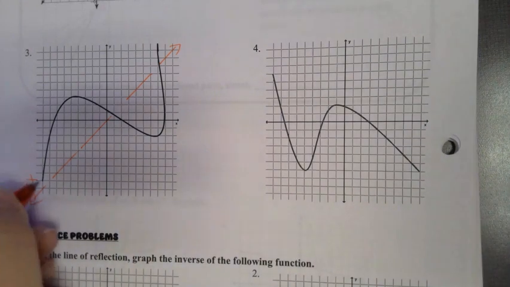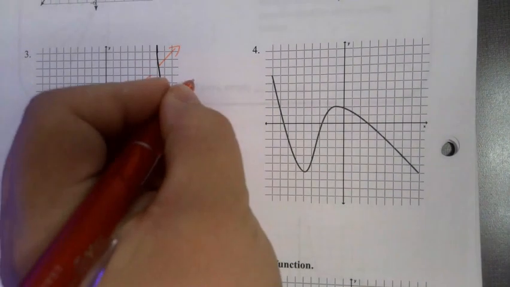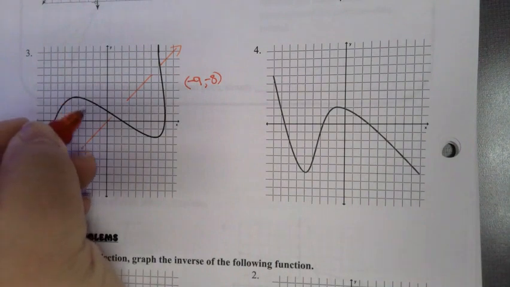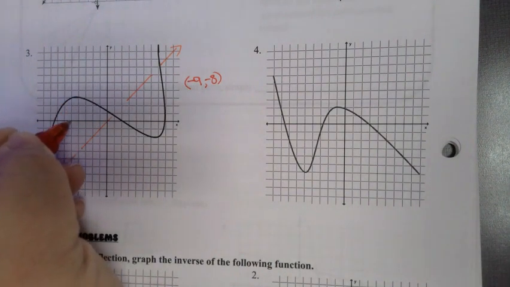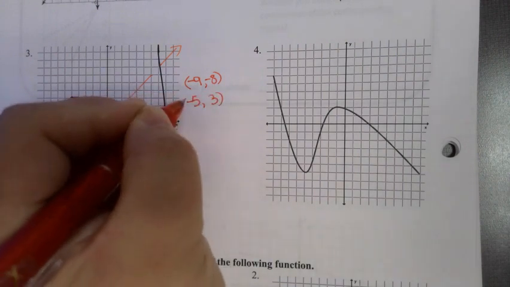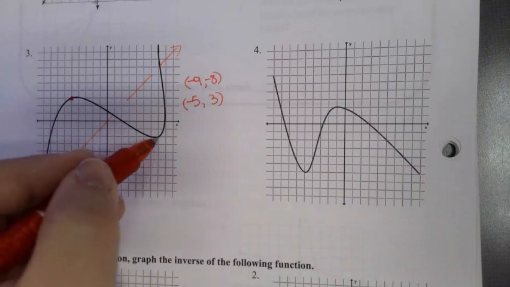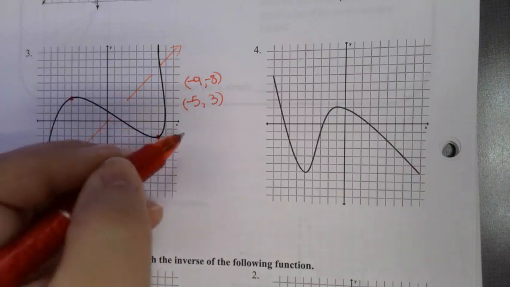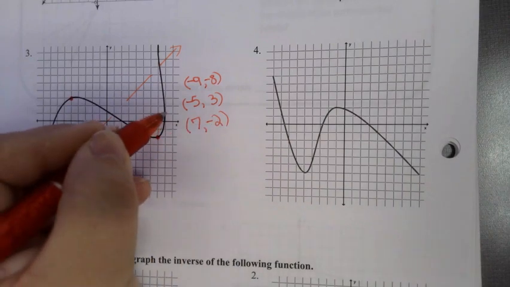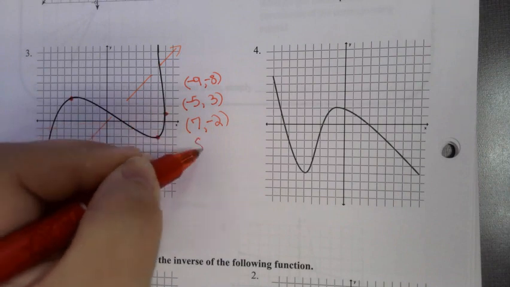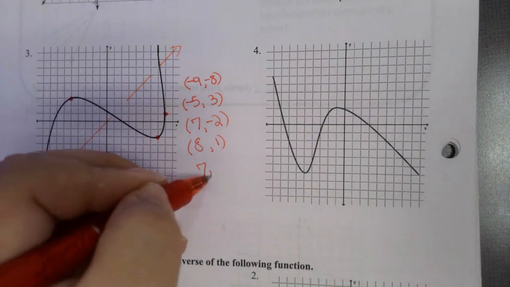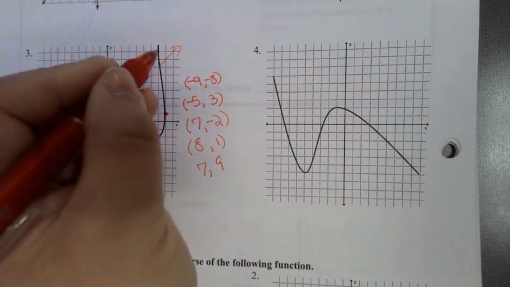So here's an end point at (-9, -8). Then we have a turning point happening at (-1, 2), (3, 5)... Then we have another turning point happening over here at (7, -2). It kind of turns just a little bit here at (8, 1). And then again at (7, 9), we have one more point.